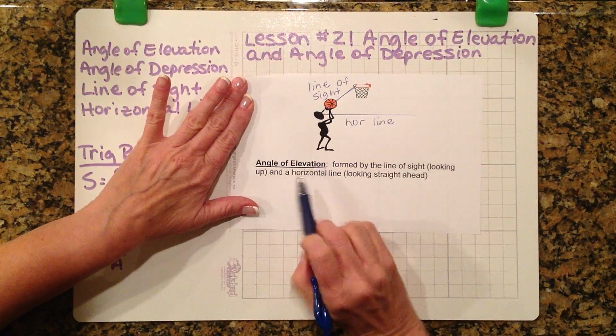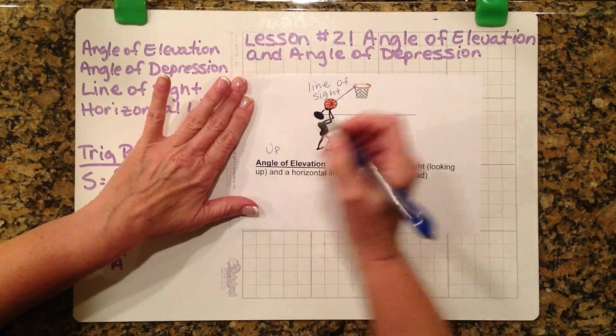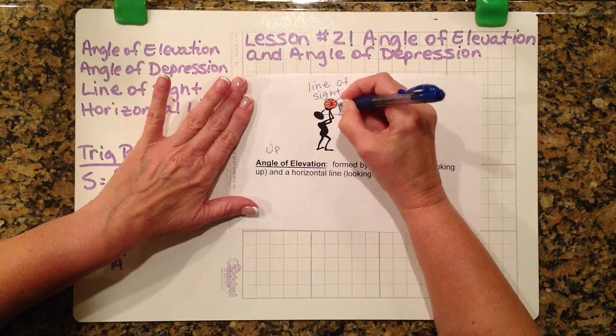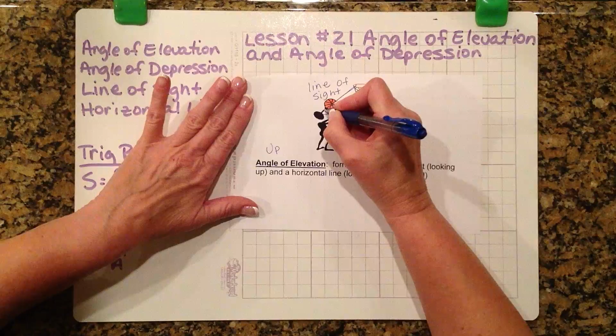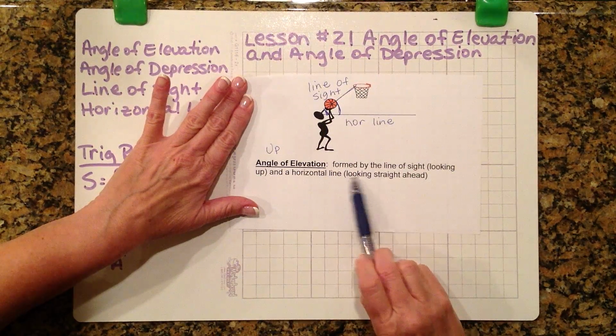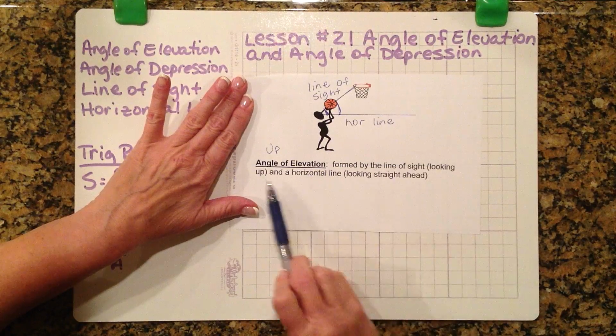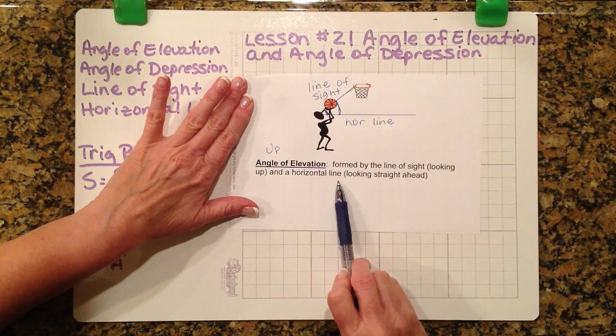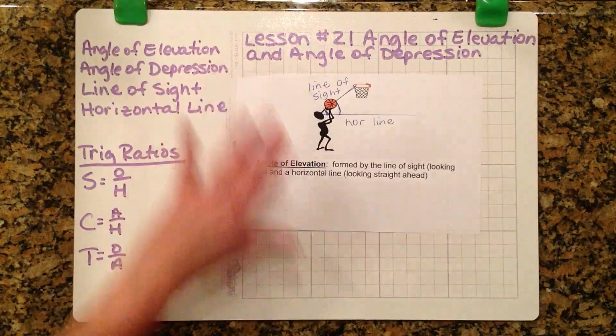Okay, so angle of elevation, think of up. And this right here is my angle. I can draw it small right there. So angle of elevation is formed by the line of sight looking up and a horizontal line looking straight ahead.